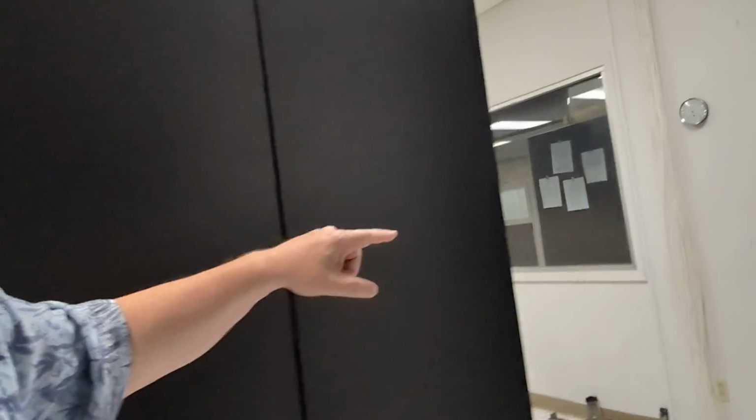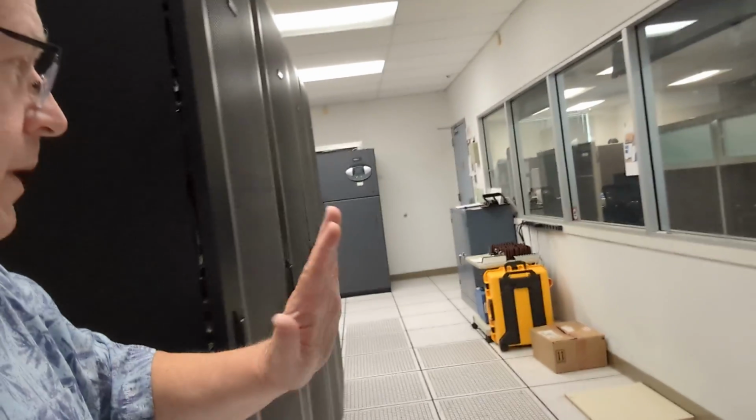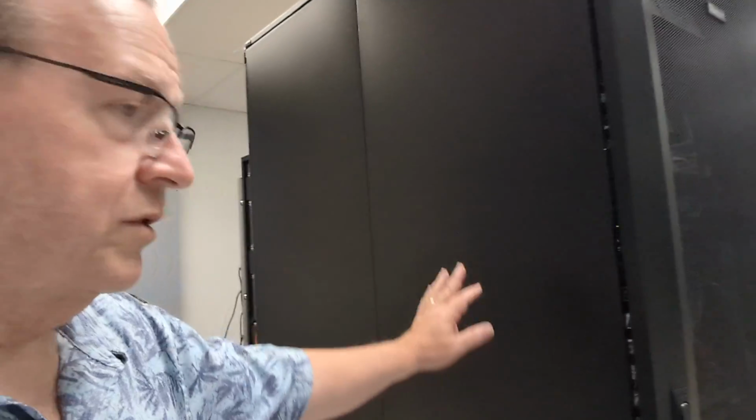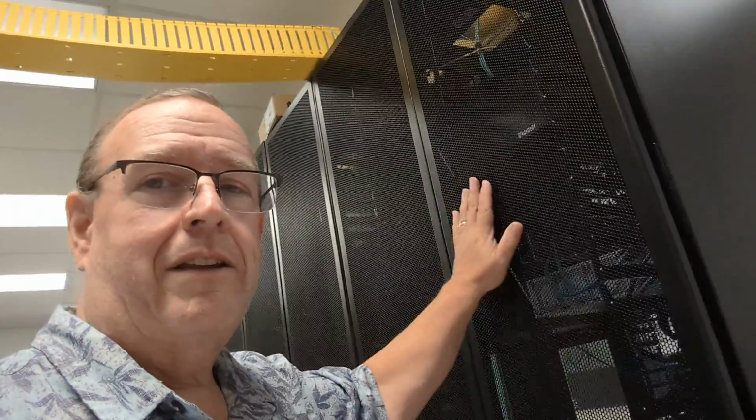And then right here in front of the windows, we had another row of racks. And these weren't here, so it was kind of all haphazard. We're trying to migrate everything into these racks here. So these are the legacy.